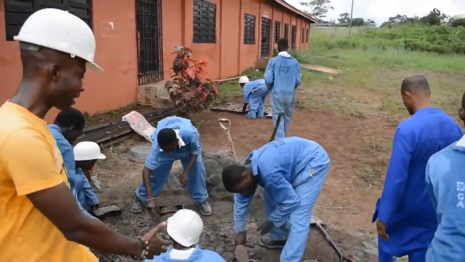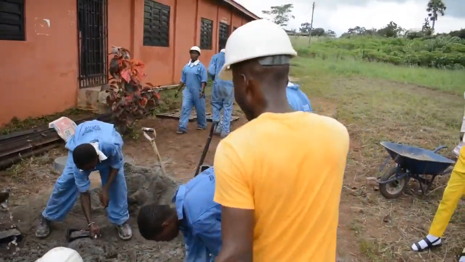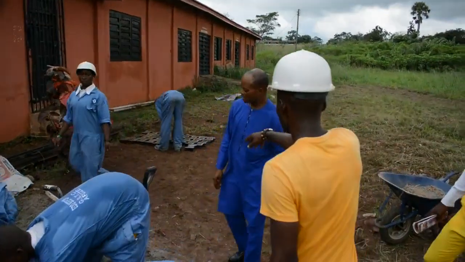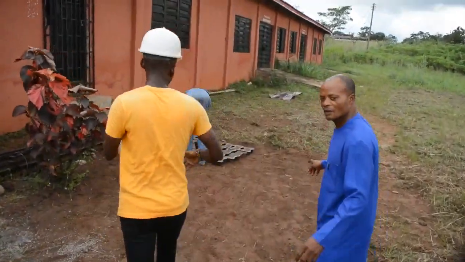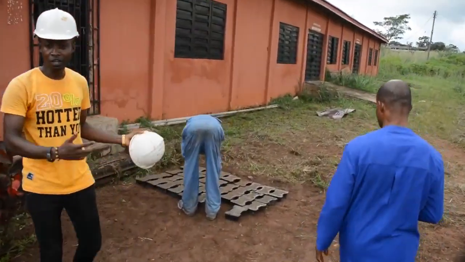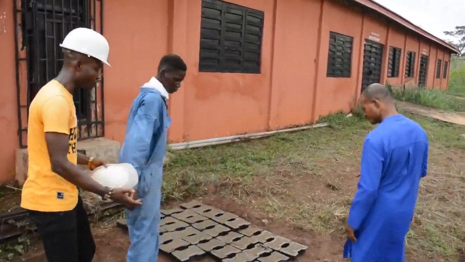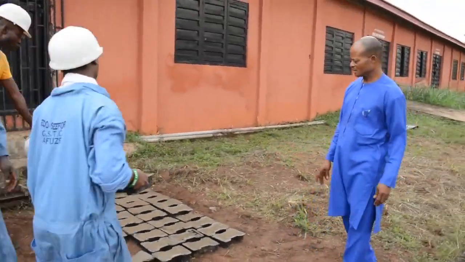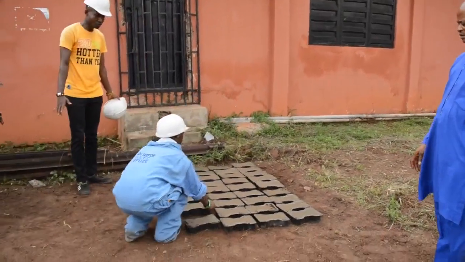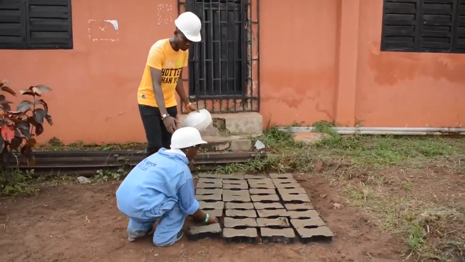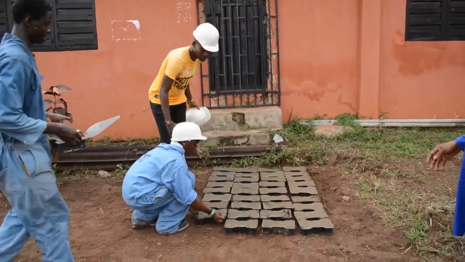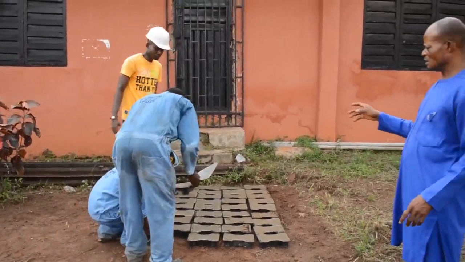After they must have vibrated it, it has gone to the final stage. They will now transport it to a well-leveled ground where we will allow it to dry for a minimum of a day before we pull it out. So these are the works that have been done for now. Shift down to this side. Make sure it is level.